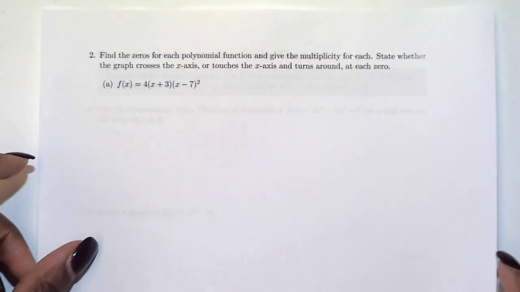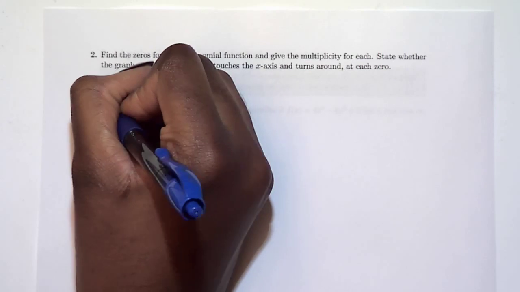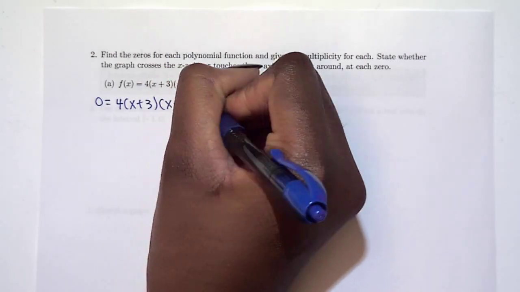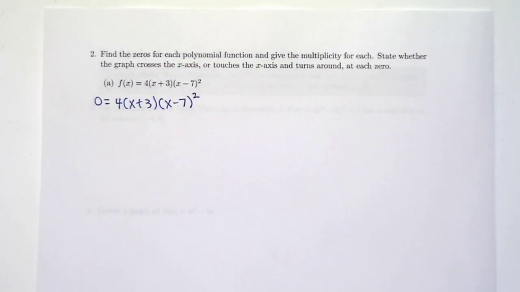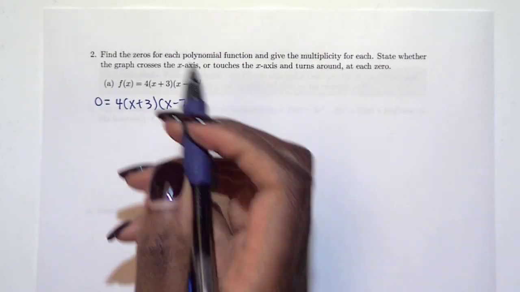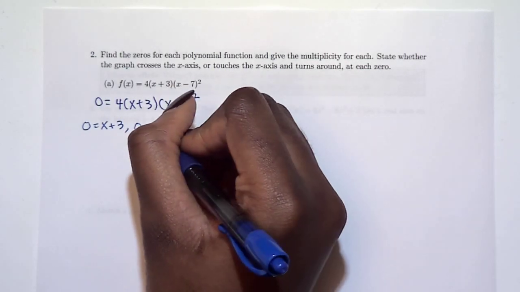Here's what we're going to do. We are going to find the zeros of each one of our polynomials to determine the multiplicity and determine if our graph is going to cross the x-axis or touch the x-axis and turn around at those zeros. Remember, to find the 0, we just want to set our function equal to 0. Now we have a factor form, which is great because we have a bunch of things multiplied by each other to give us 0. That means this one could equal 0, or this one could equal 0.